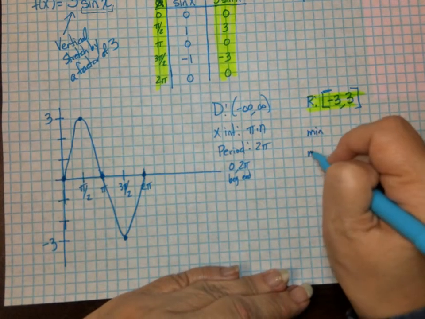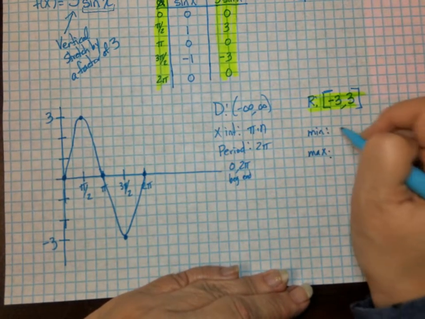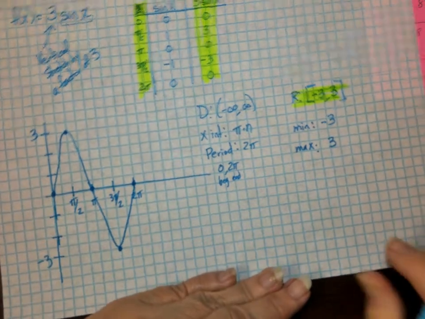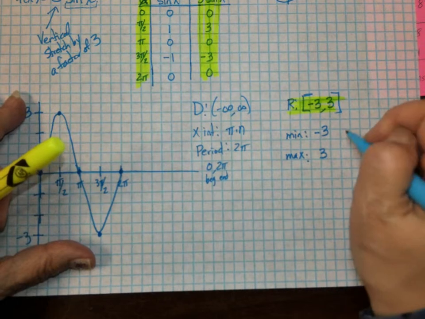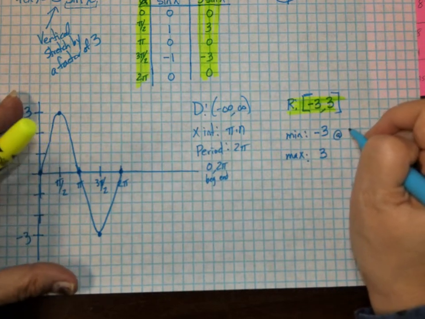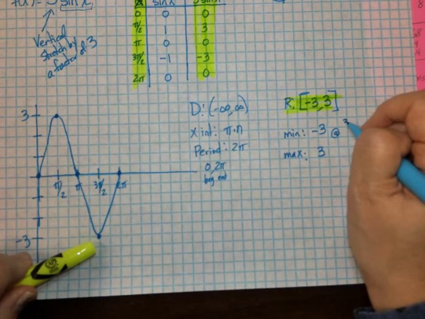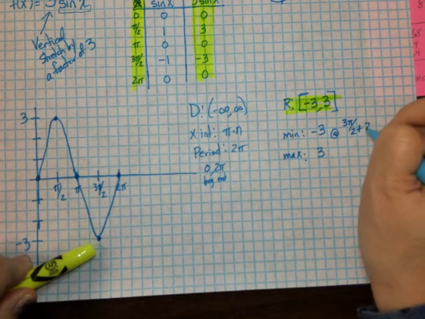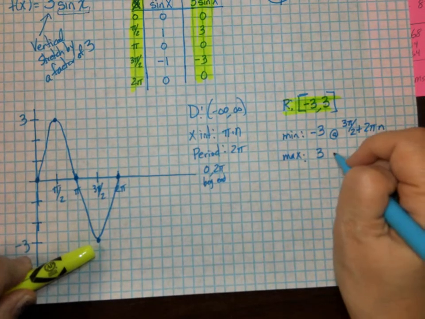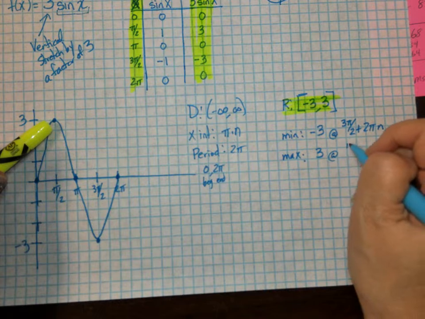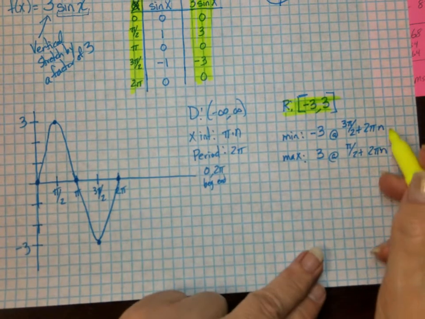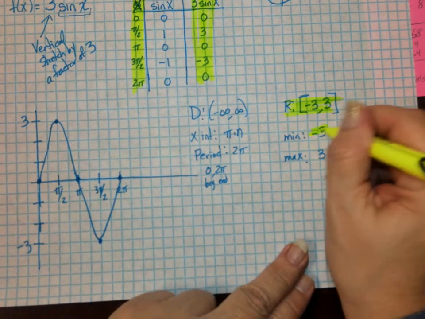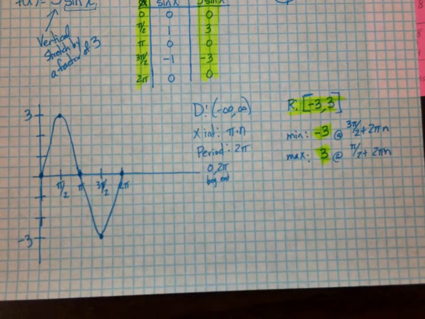Our min and our max, those changed. Those are now negative 3 and 3. But where they happened is the same, right? That's happening at, well, my minimum is at 3 pi over 2 plus 2 pi n, and my maximum is at pi over 2 plus 2 pi n. So where they're happening did not change, but what they are changed, because it was a vertical stretch.